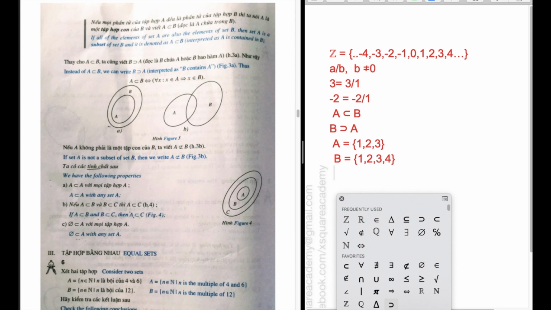So A is a subset of B, because every element of A is also in B. 1 is an element of set A, and 1 is an element of set B too. Similarly, 2 and 3. So we can say A is a subset of B.